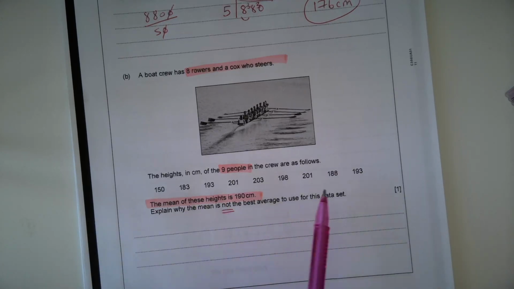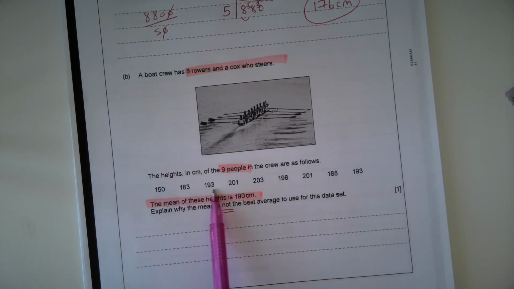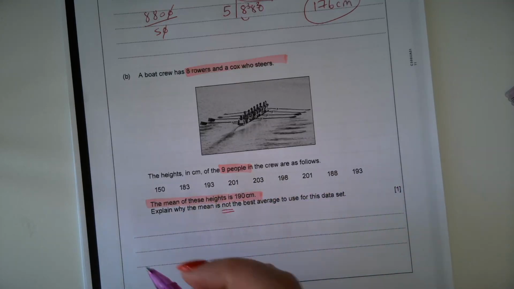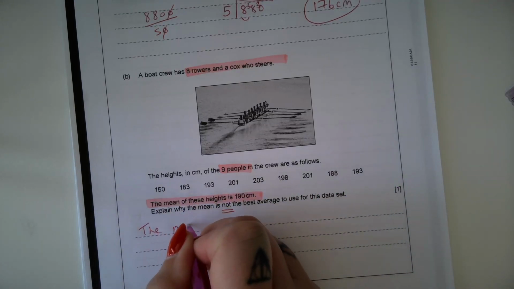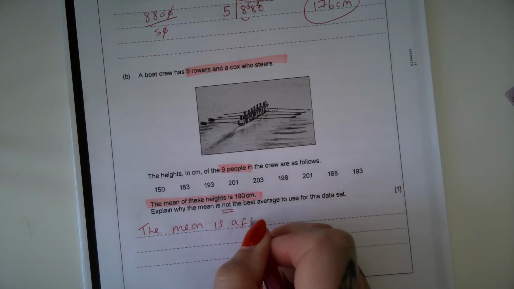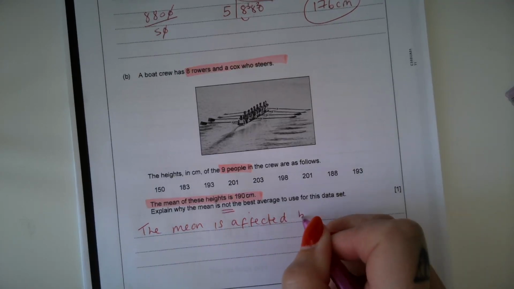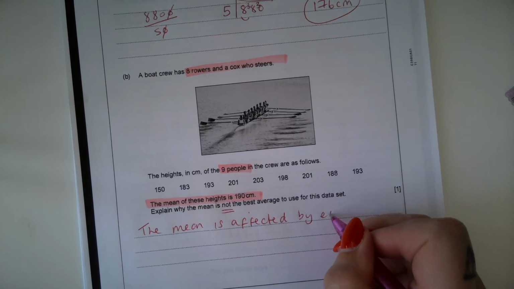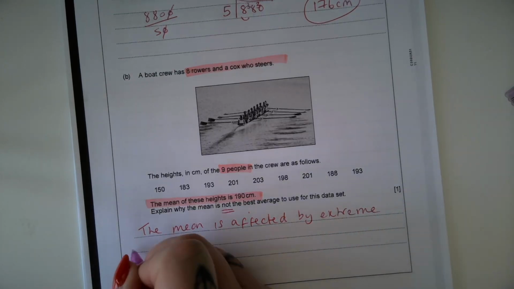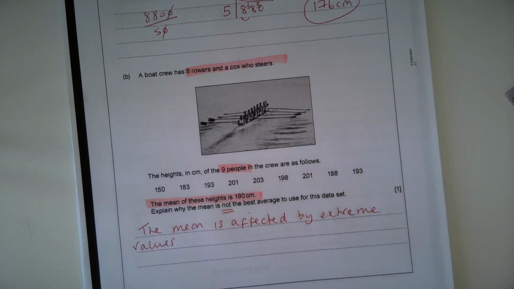So I'm going to look at this, and so we've got 193, 188, 200, 198, 203, 201. So all of these are quite big heights, but then 150 stands out for me, because 150 is a lot smaller than all of these heights. So I'm going to put that the mean is affected by, let's call them extreme values, outliers maybe, you might have heard that word.